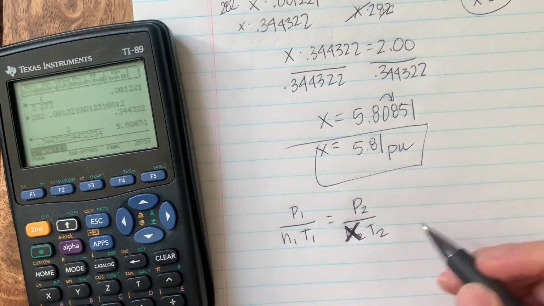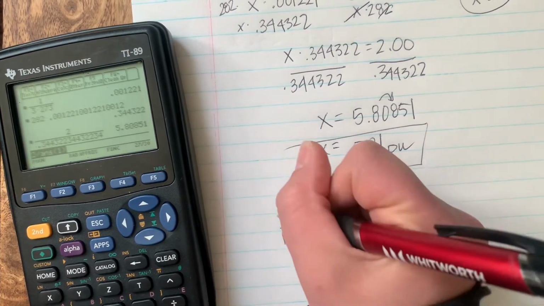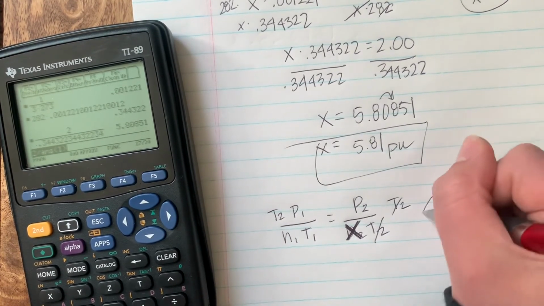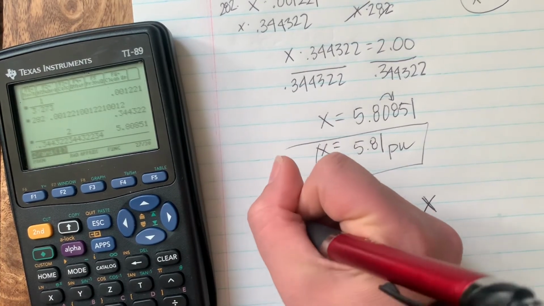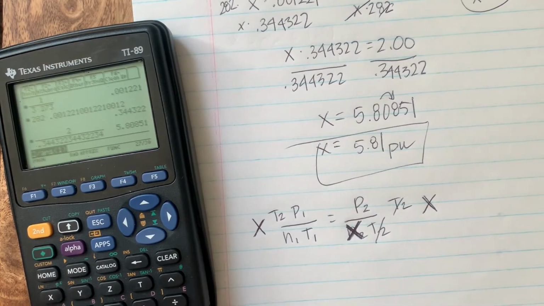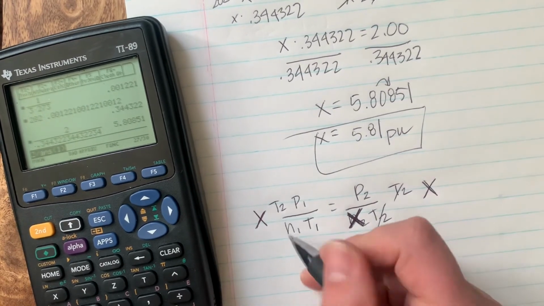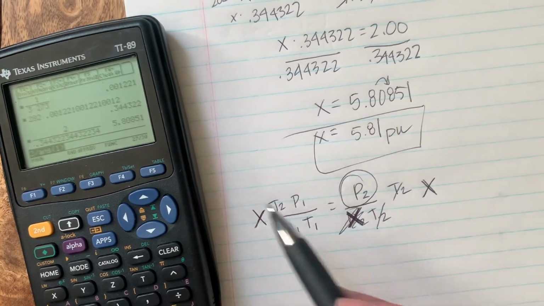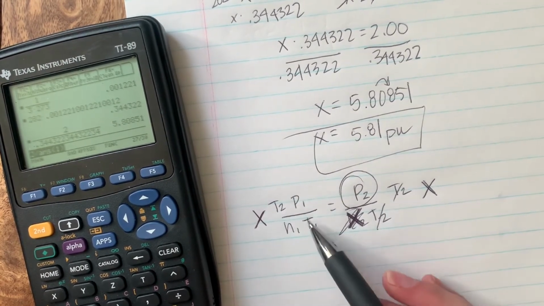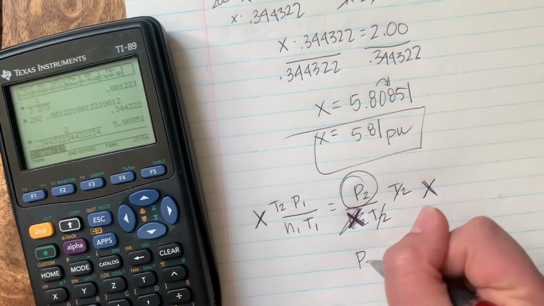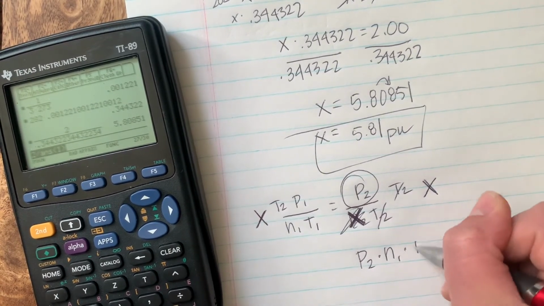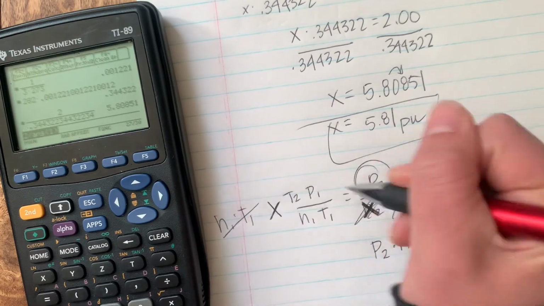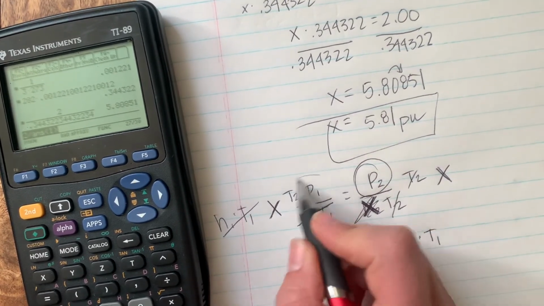So it might help people, okay, hey, we need to multiply both sides by T2. So we're going to multiply this by T2, okay? And then we need to multiply both sides by x. Same thing, same work we were doing before. Okay, we're going to multiply by x. So what we're left with right now, we have this whole thing is now equal to just P2. So now we need to get everything out over here. So this stuff is doing the dividing. So we're going to get P2 times N1 times T1. Okay, and then that's going to cancel these out because we multiplied. Canceled, canceled. Okay, so now we have this left by itself.